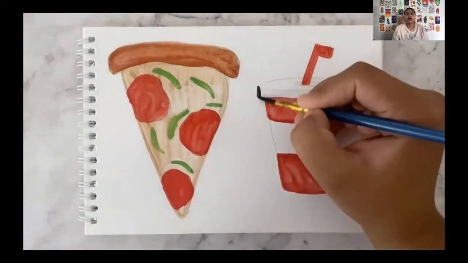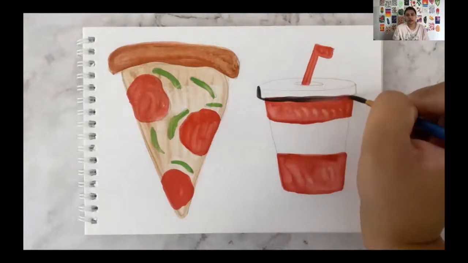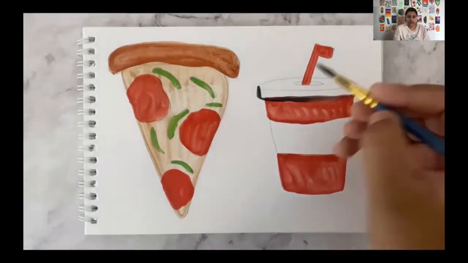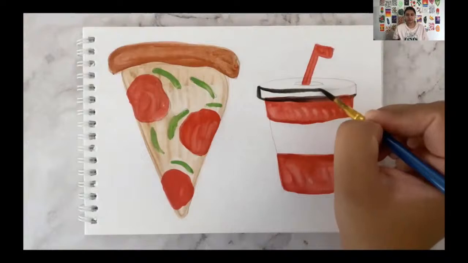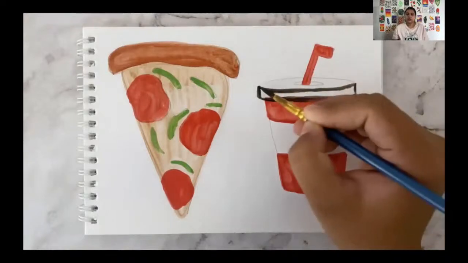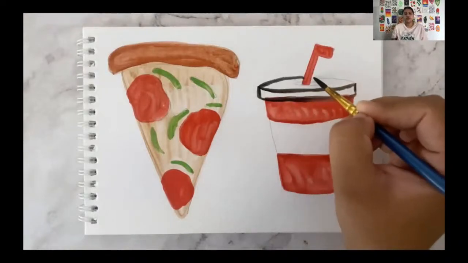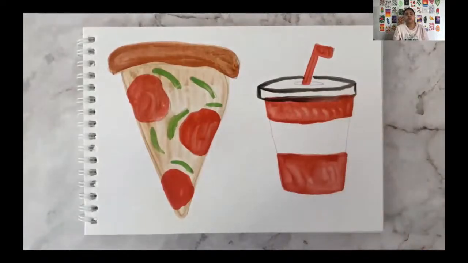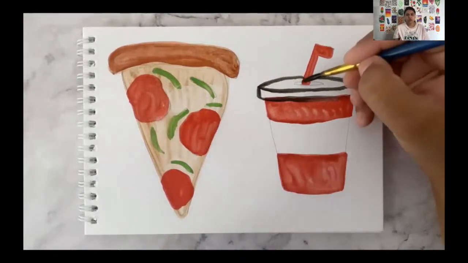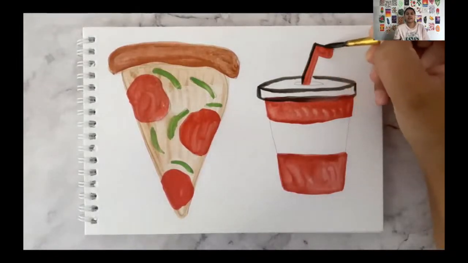I'm taking my black color right here and I'm starting to do my outline. Be patient when you do your outline. It's very, very important whether you're doing it with a sketch pen or you're doing it with your black paint. Make sure to do it nicely and neatly.